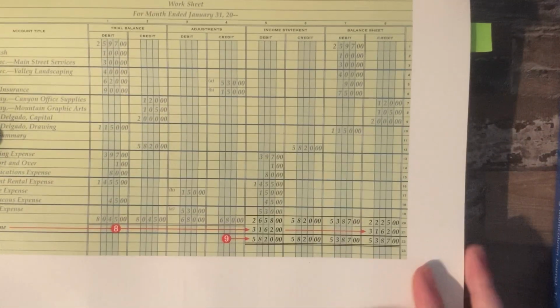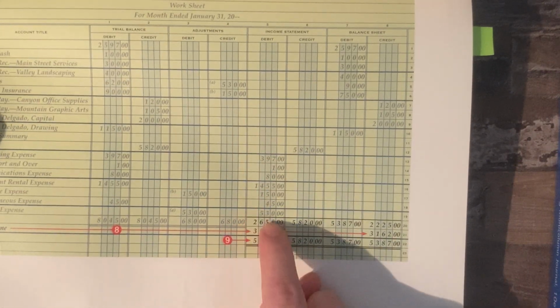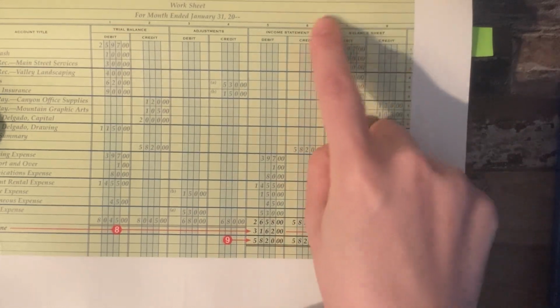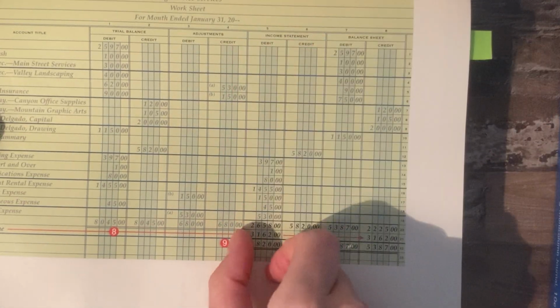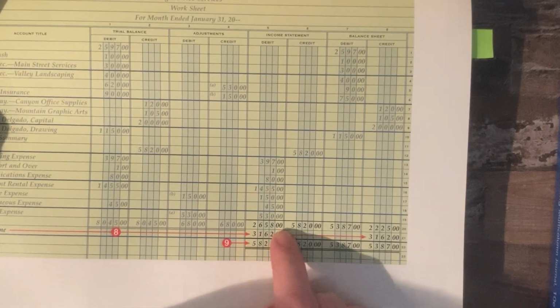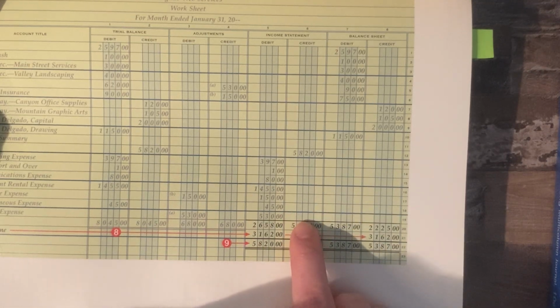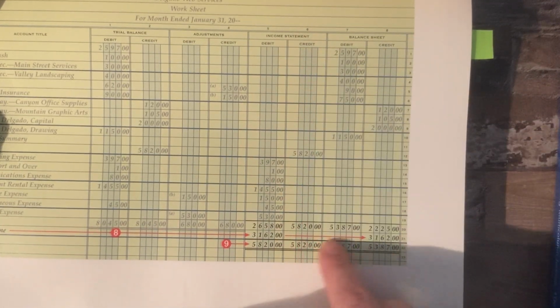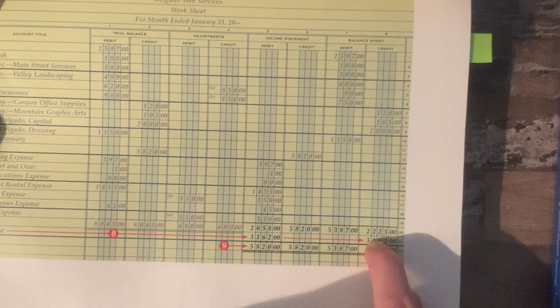So on the next section, they total and rule each of the income statement and balance sheet columns. So this is the addition of all those. That's just brought down. This is the addition of all the debits and the additions of the credits. You want to total each column. It's just what we do. Then we see that $2,658 in expenses, $5,820 for the credit, and then this balance of balance sheet debits and this balance of balance sheet credits added.